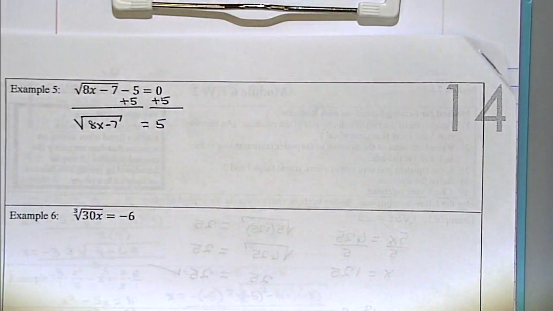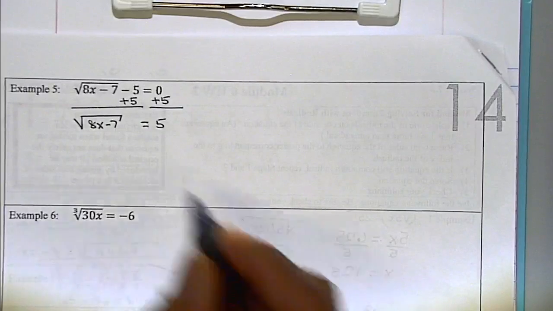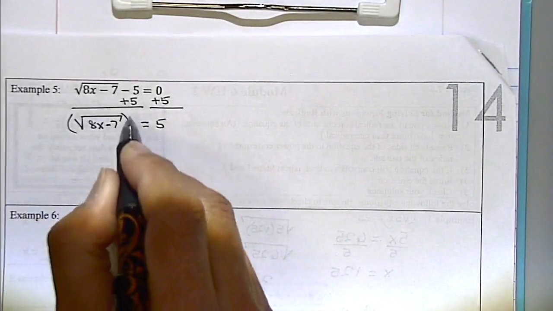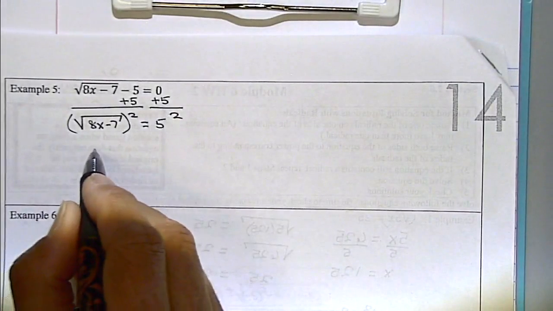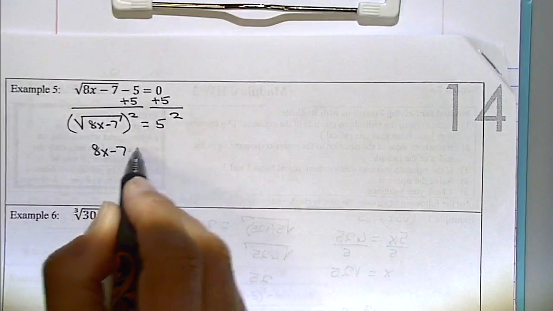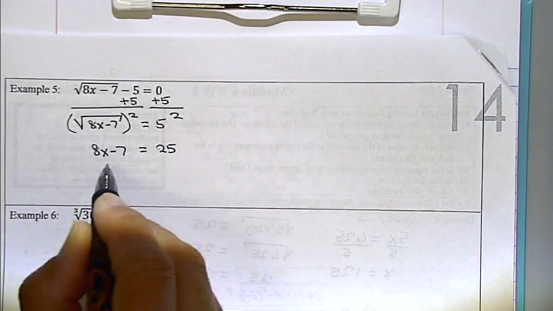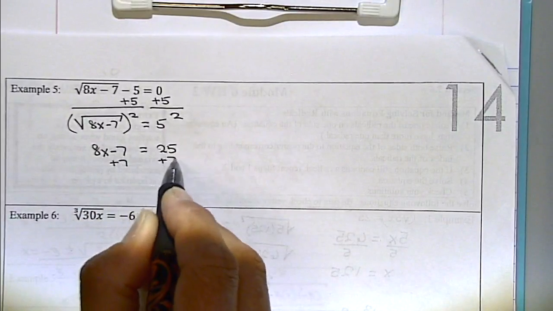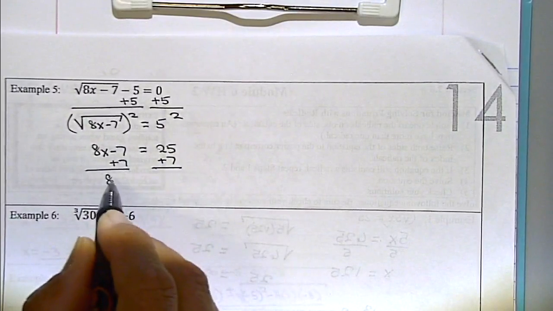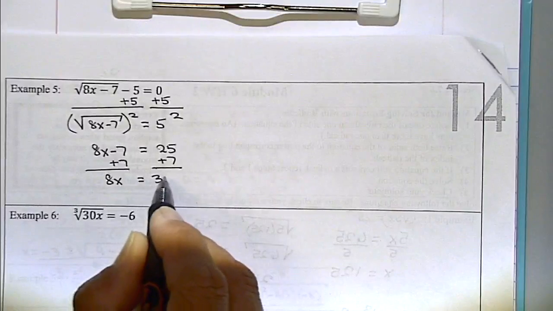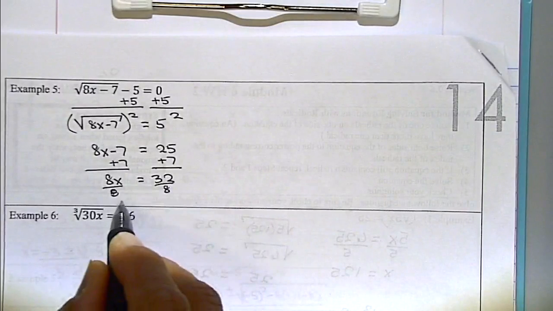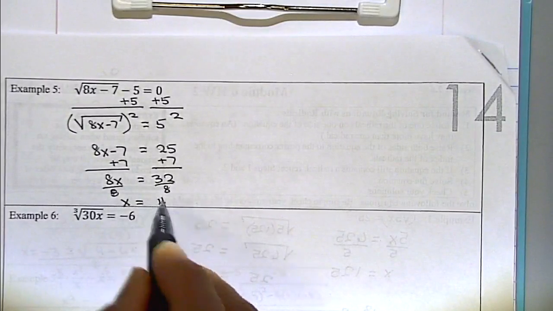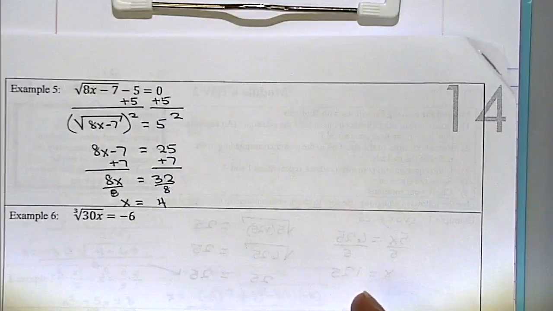Okay, when I got everything else to the other side, I ended up with the square root of 8x minus 7 is equal to 5. And I'm going to square both of the sides of my equation to get rid of that radical. I now have 8x minus 7 is equal to 25. I add 7 to both sides. I have 8x is equal to 32. And I divide both sides by 8. And I end up with x is equal to 4. How are we so far?